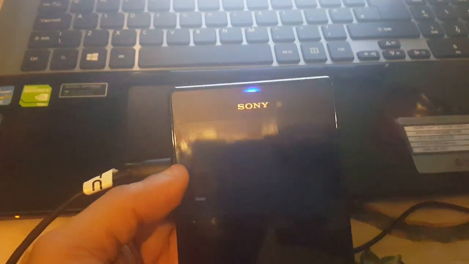No, sorry, we're going to press the volume up button, sorry. So press volume up and plug the USB cable in at the same time. So I'm just going to do that real quick. Volume up and the USB cable in at the same time. And it should now be in fastboot mode. You should see this little blue light here at the top on your device.